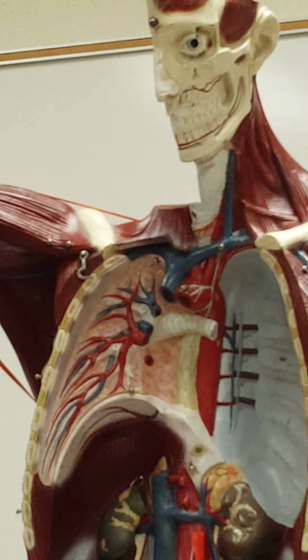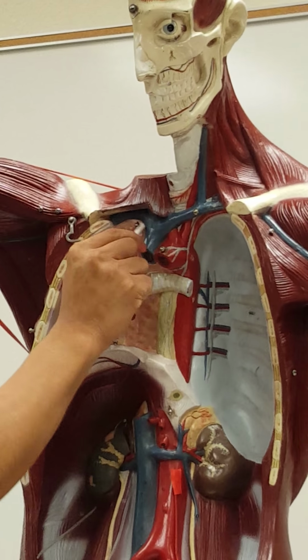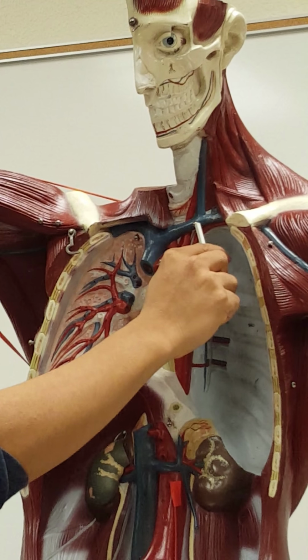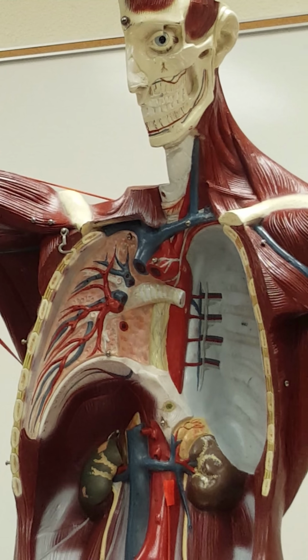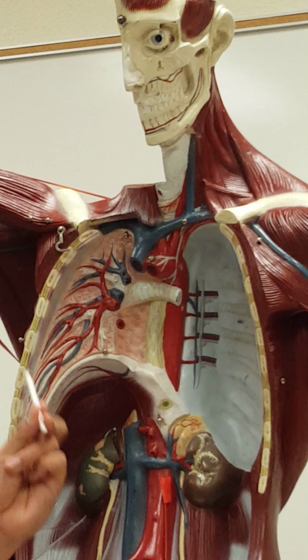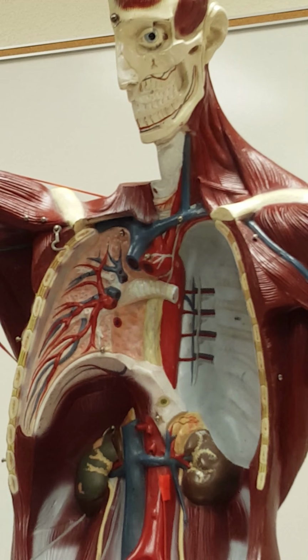Number six, superior vena cava. This is where the right and left brachiocephalic veins combine or merge together to become the superior vena cava. And from the superior vena cava, it goes to the heart.